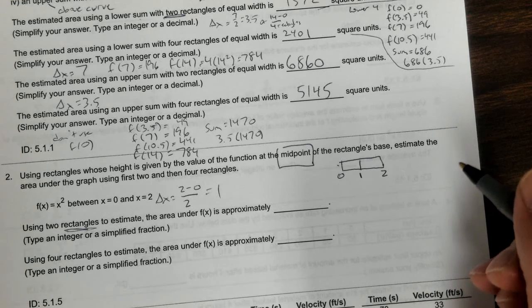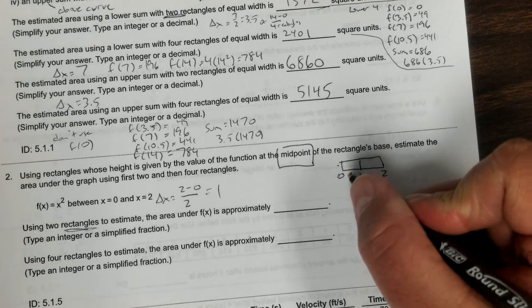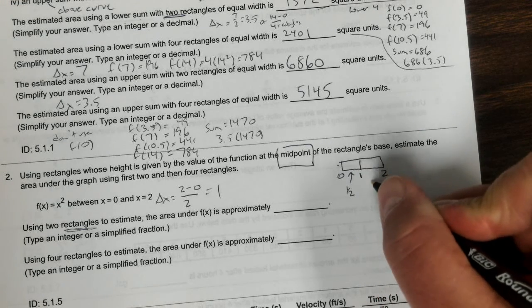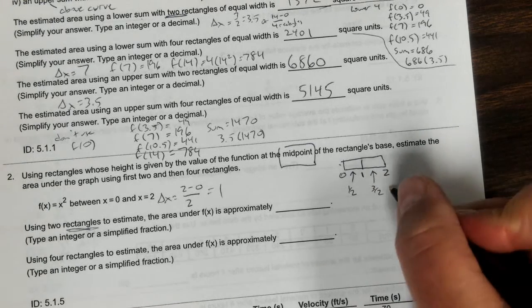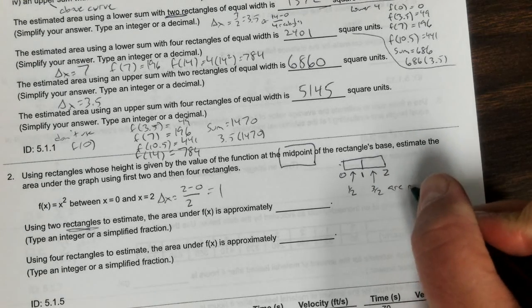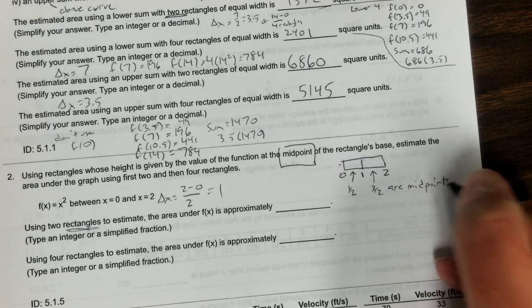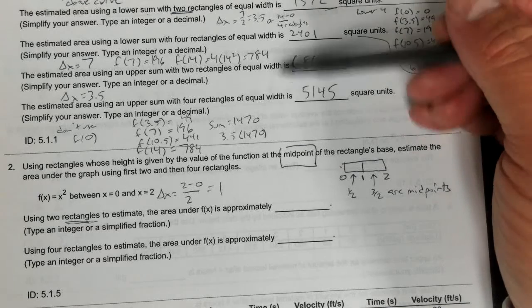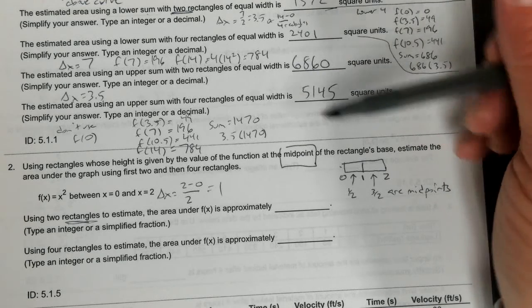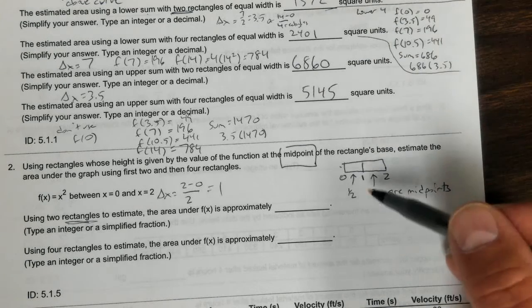Well, what that means is that your midpoints would be 1/2 and 3 halves. So those are the midpoints. So when you're doing f of the number like you did up here, you're not going to use your boundaries. You're going to use the midpoints.